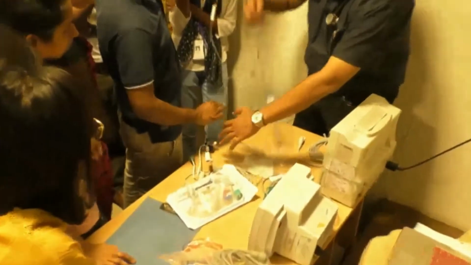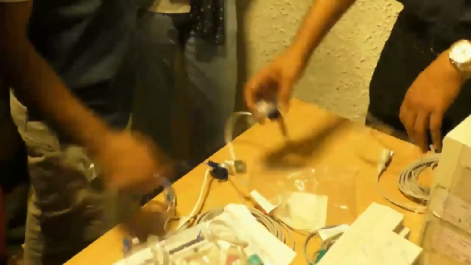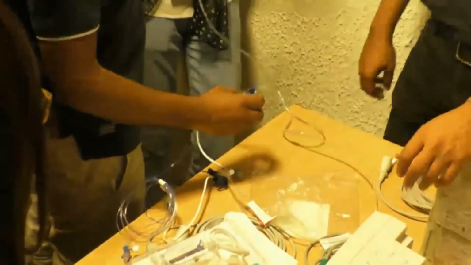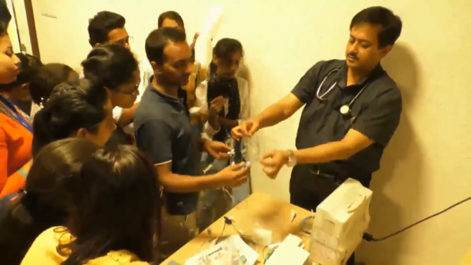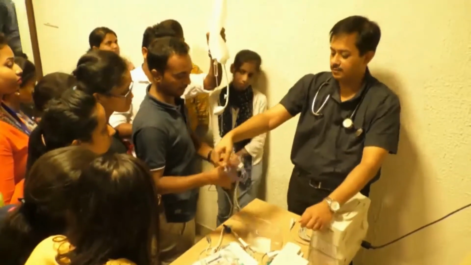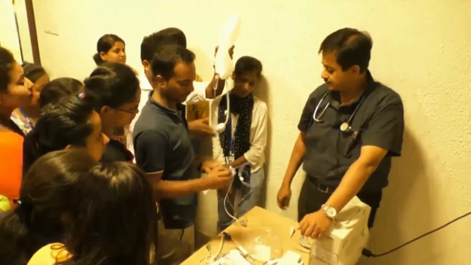No, this one we are not using, we are using this one. There is also a specification of the length of this tubing. It should not be more than 1.2 meters.